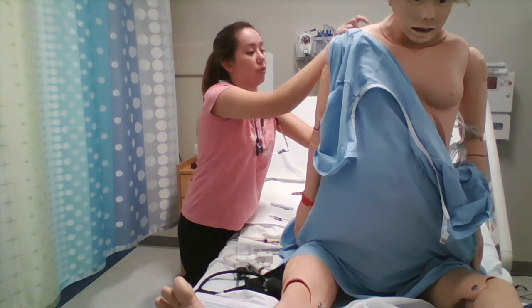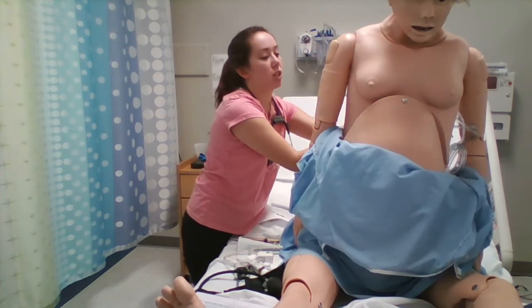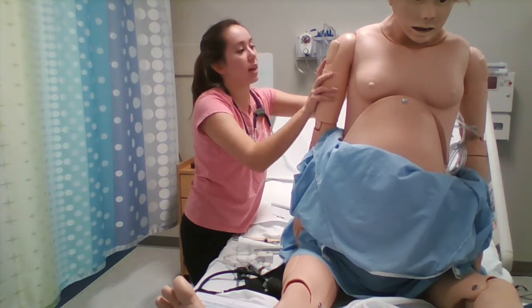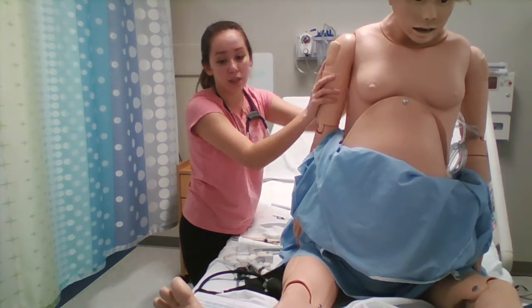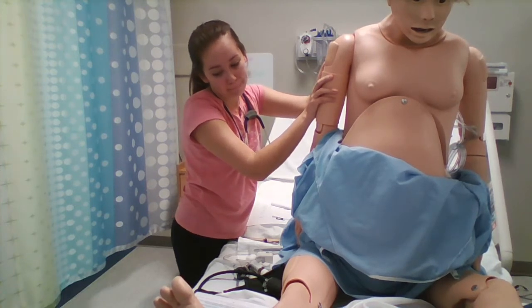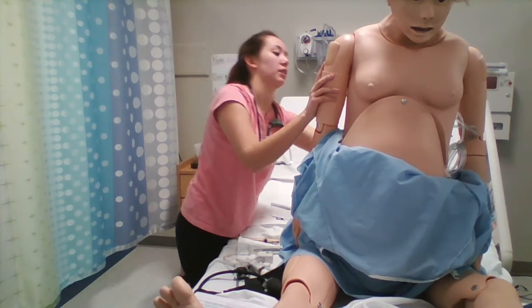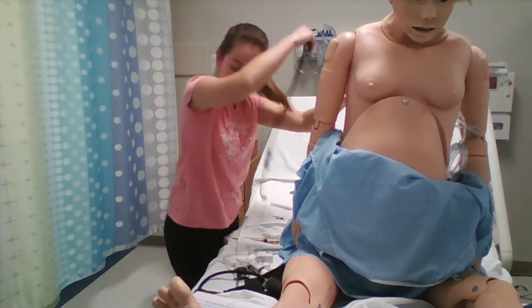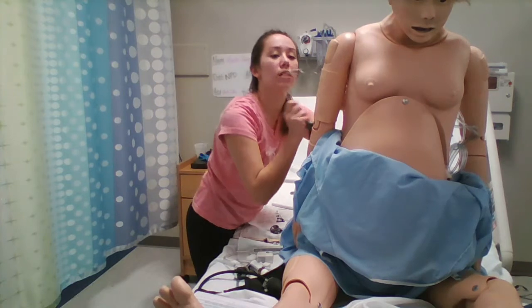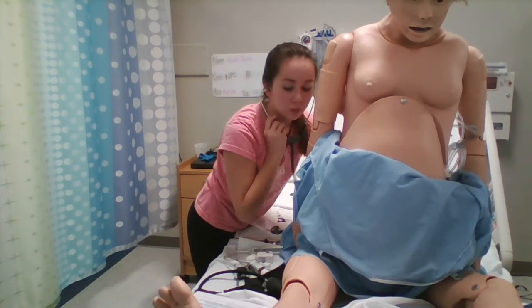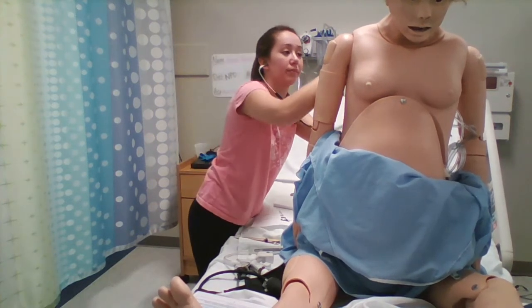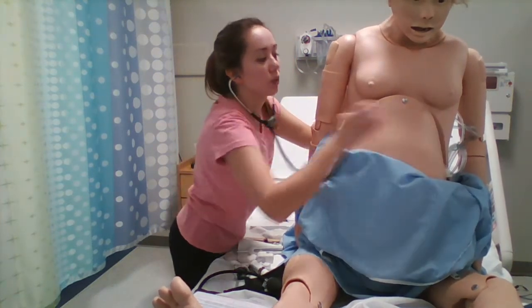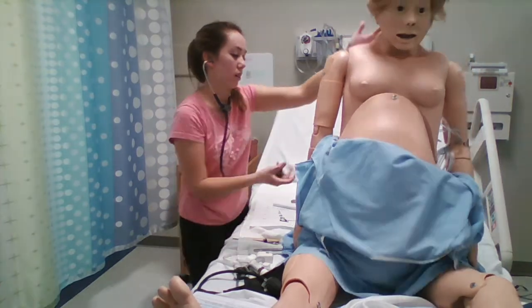Then I would palpate chest wall, posterior chest wall for thoracic expansion, palpate down the vertebral column for alignment and tenderness, percuss the costovertebral angle, and then auscultate posterior and lateral chest walls for breath sounds. I will do 10 on the back, and then 7 on the sides, 2, 3, 4, 5, 6, 7.